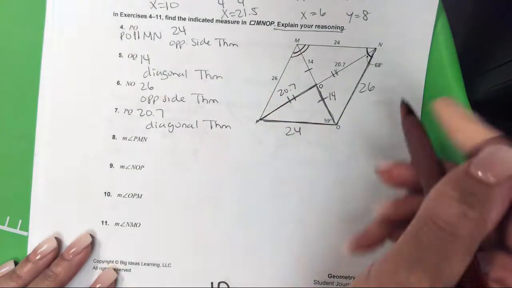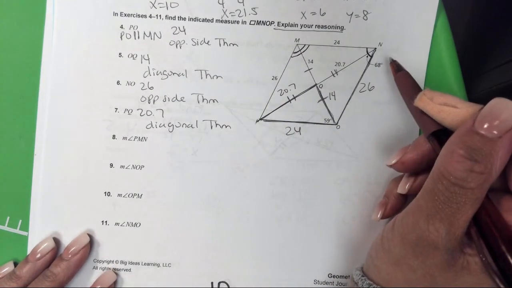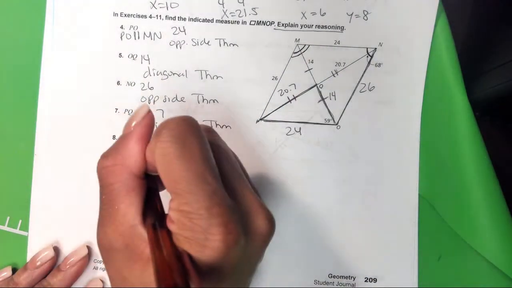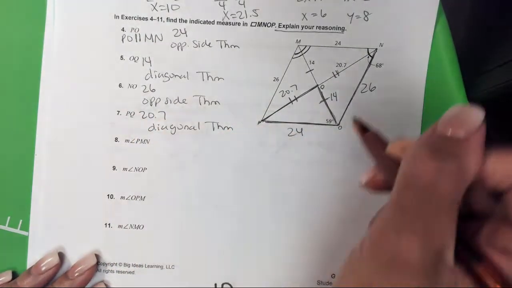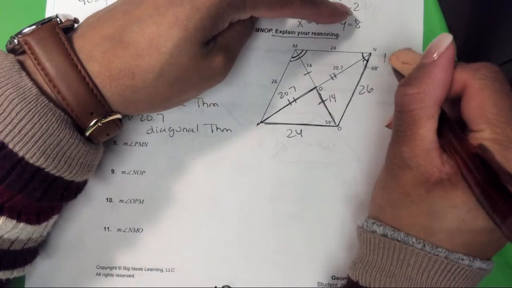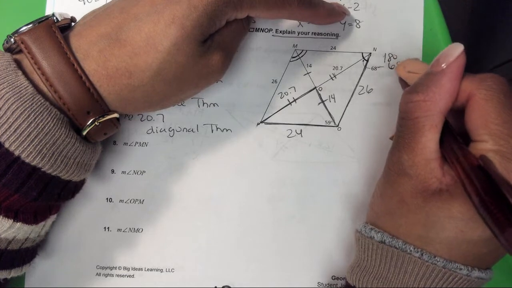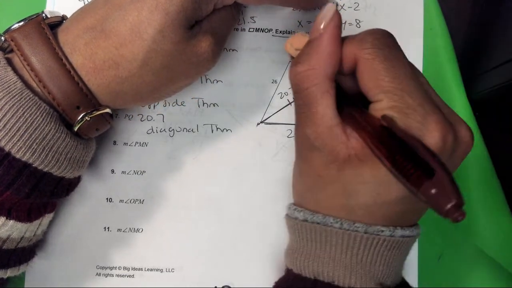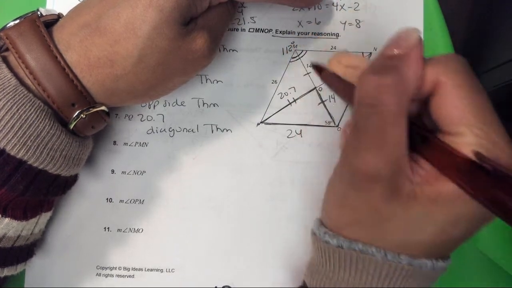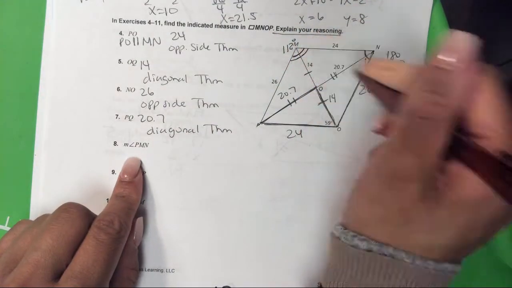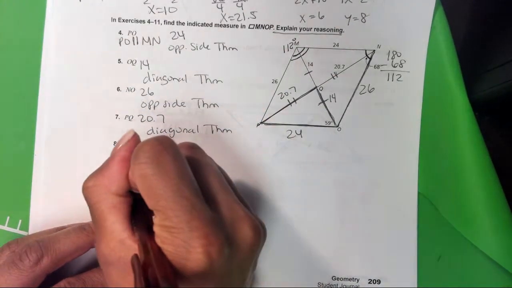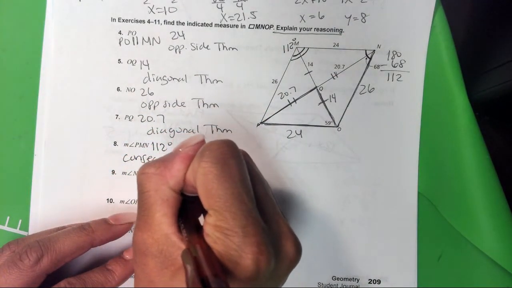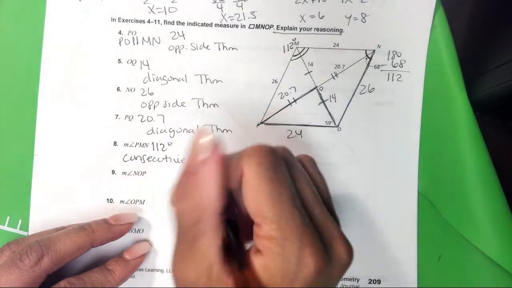So to find this one, if they're consecutive, that means I have to add to 180. So if I take 180 minus 68, then I get 112. So that means angle M, or PMN, is 112 degrees. And that's because of consecutive angles theorem.